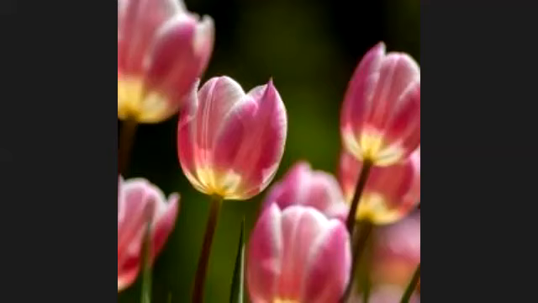Now you tell me, where is the hepatic flexure of the colon located? It's located in between the ascending colon and the transverse colon.